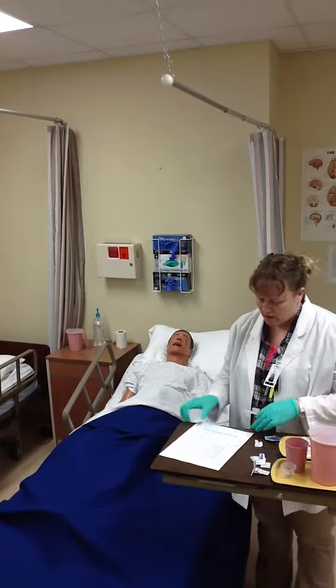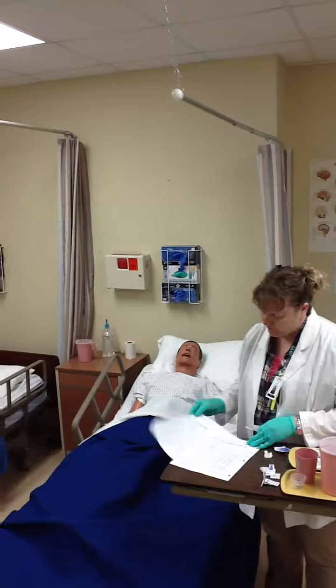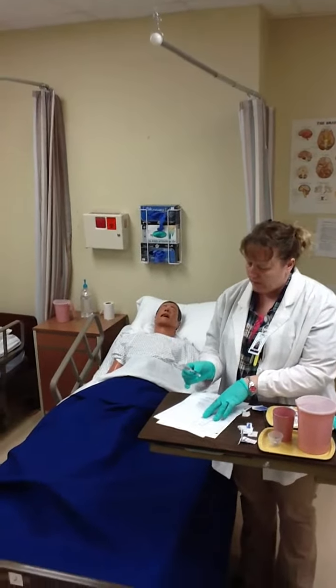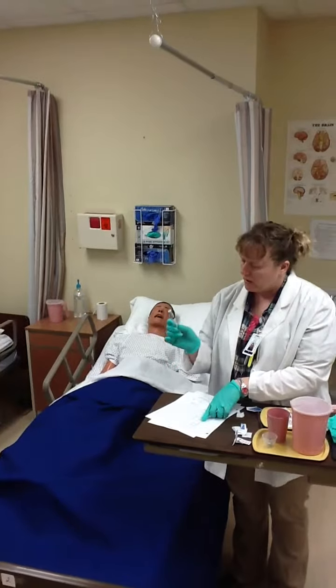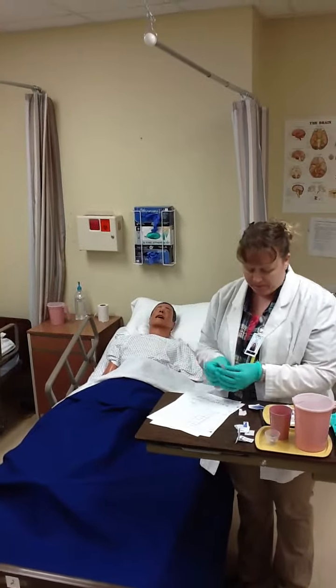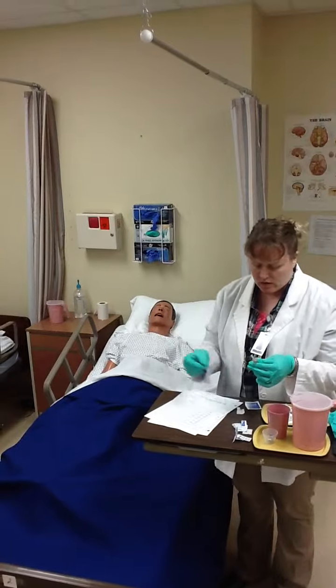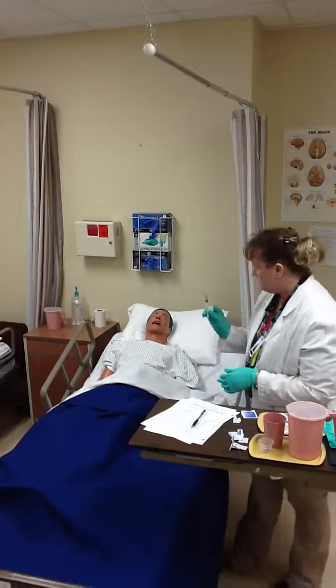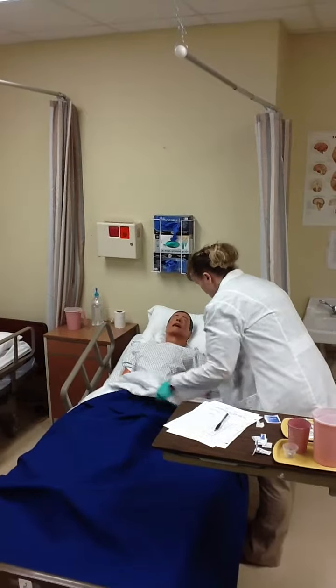So I'm going to check this before I give it. PPD. I have a PPD at 0.1 mL. It's intradermal. I know that I have it. It is due today. And it expires on 11/6 of 12. That is my third check. I'm just going to borrow your forearm.